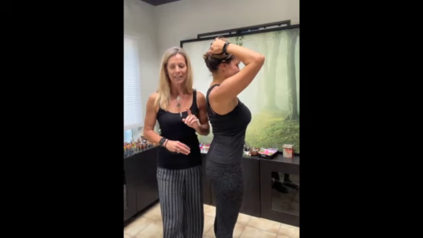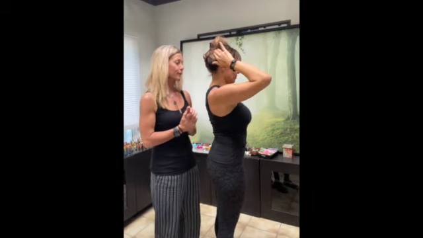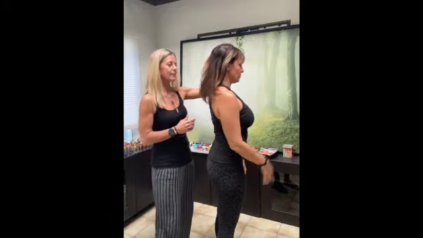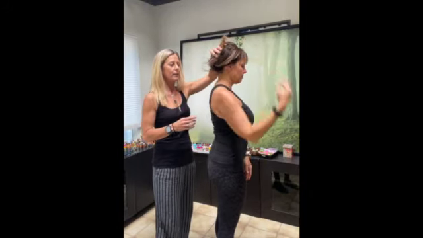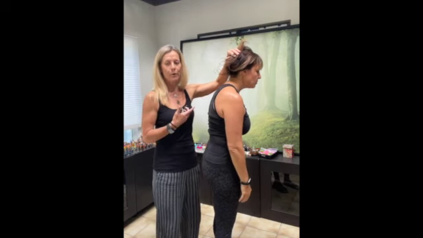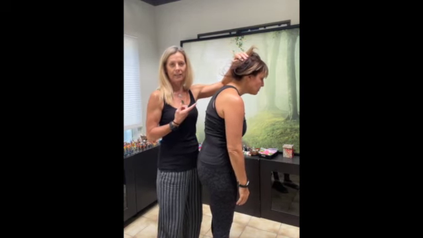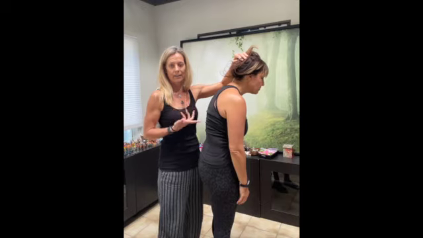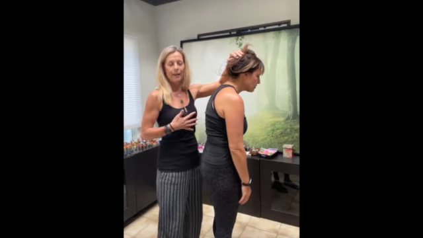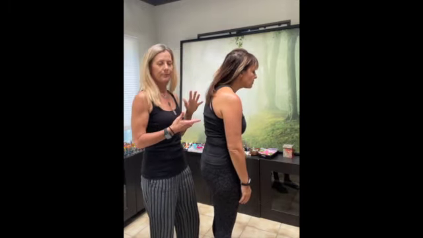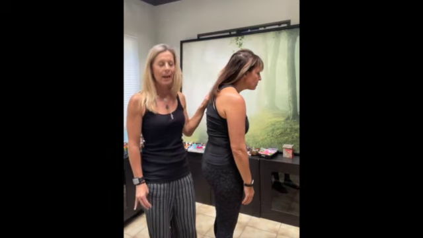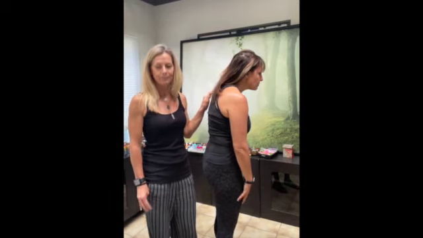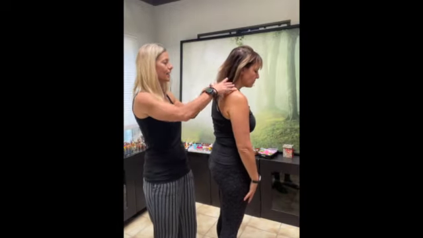Okay, the next one is our lordotic cervical spine. So that's when her neck is going to be... Her neck's going to have that forward head carriage, and we see this a lot, like Lisa just said, in today's society, from texting and computer work and all that fun stuff. This also is going to give you headaches and shoulder and neck compression.